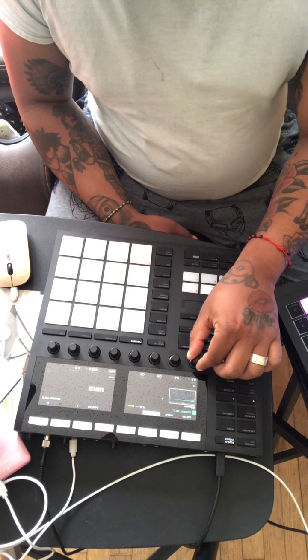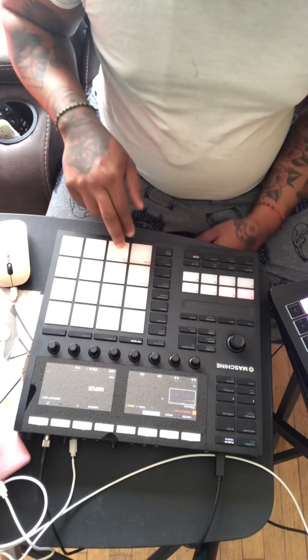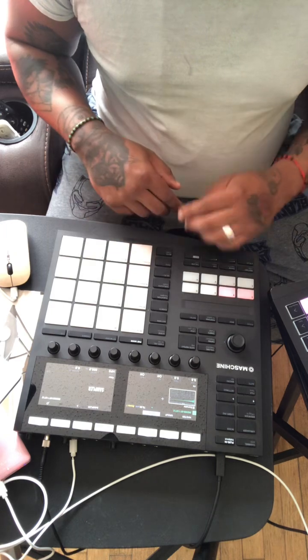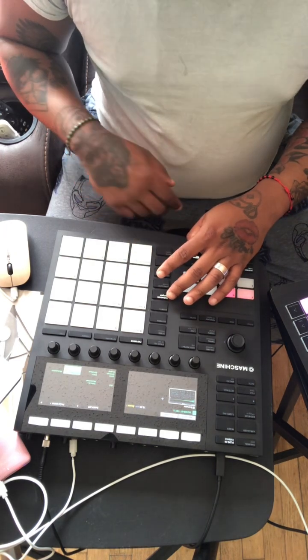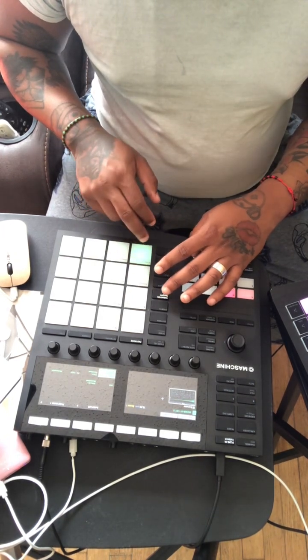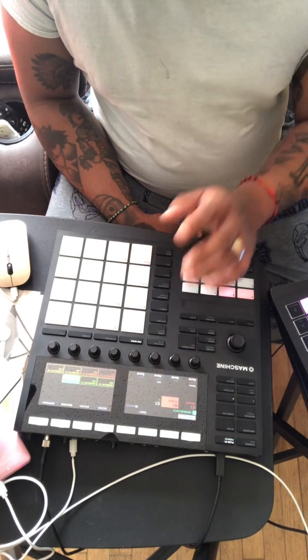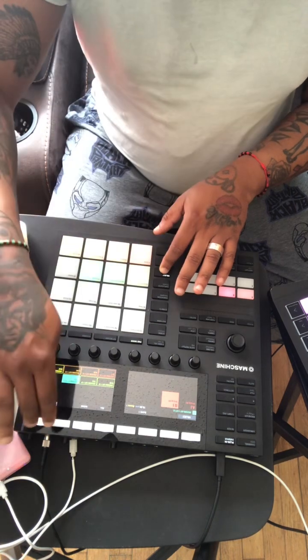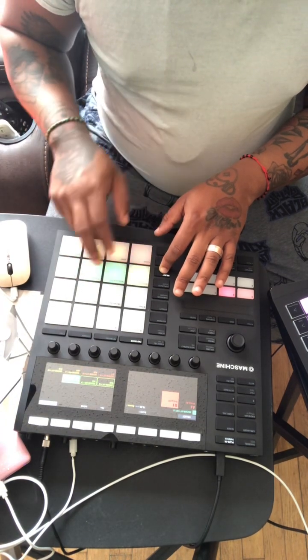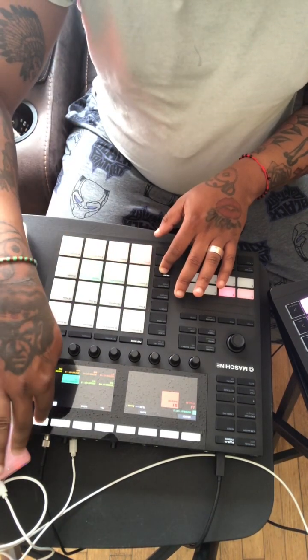Little compression. Then go back to pad mode, hold select, untap all those that's lit up, turn off multi.